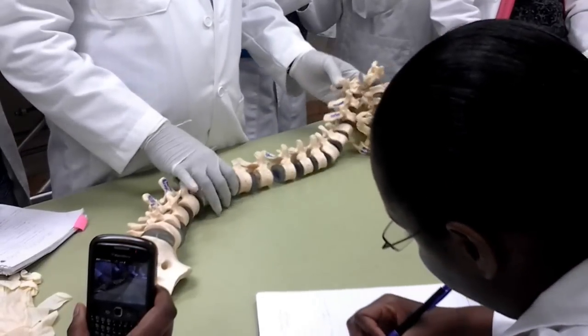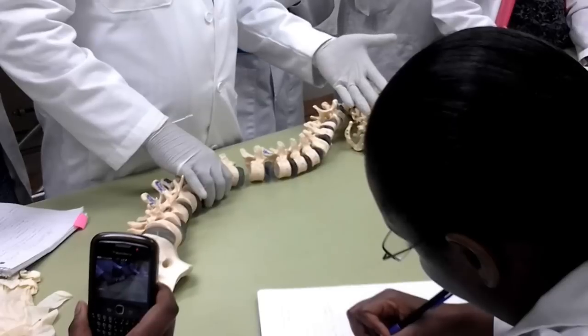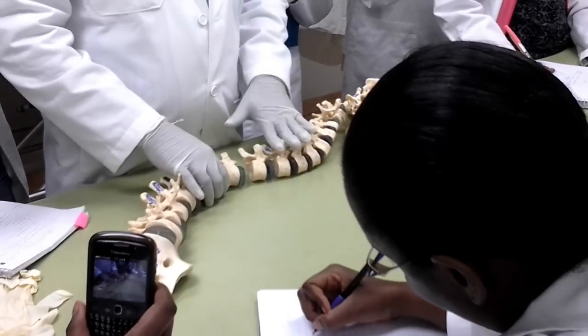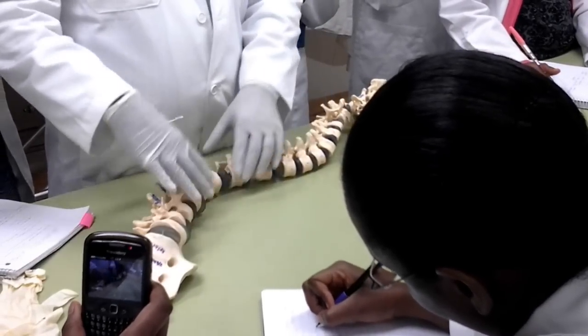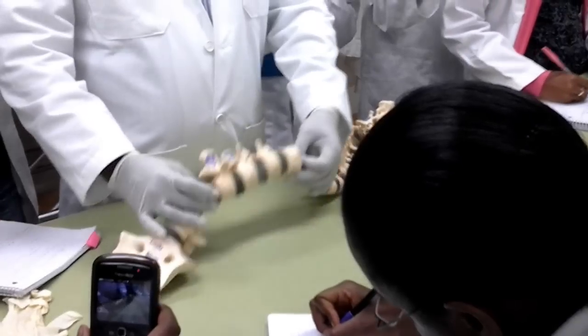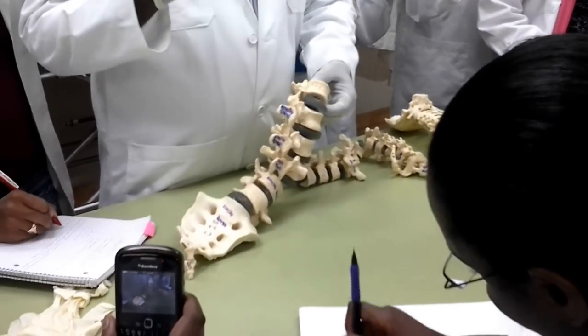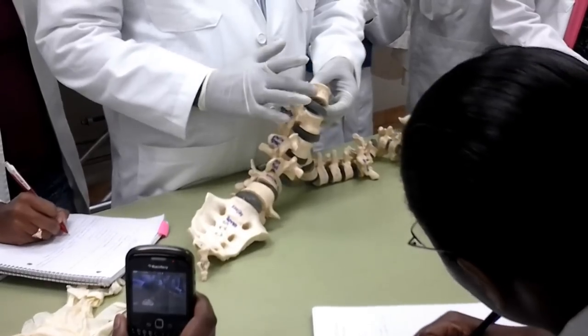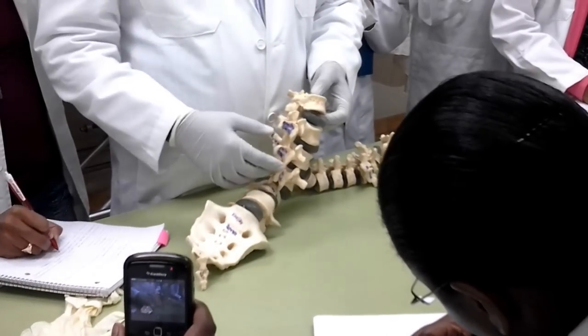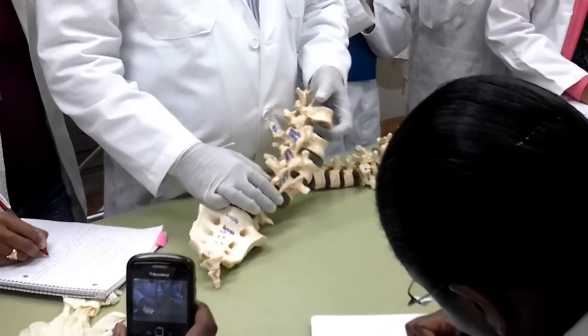Okay. So cervical, foramen transversarium; thoracic, costal facet, no foramen transversarium. So lumbar vertebrae, they don't have both these features. No costal facet on the body, no foramen in the transverse process. Those are called lumbar vertebrae.